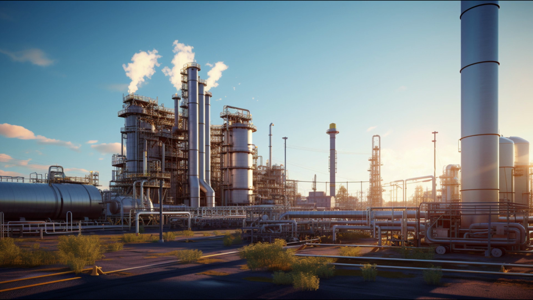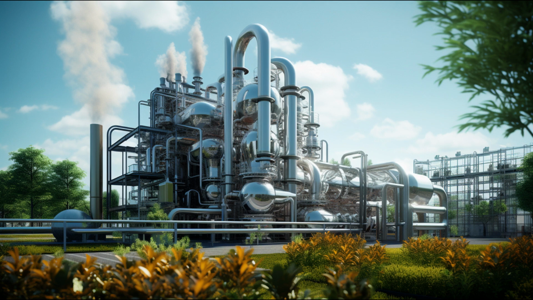Current status and future prospects. As of my last update in September 2021, CCS technologies have shown promise in various pilot and commercial projects around the world. However, widespread adoption has been slow due to the challenges mentioned earlier. Governments, industries, and researchers continue to explore ways to improve the efficiency and cost-effectiveness of CCS technologies.